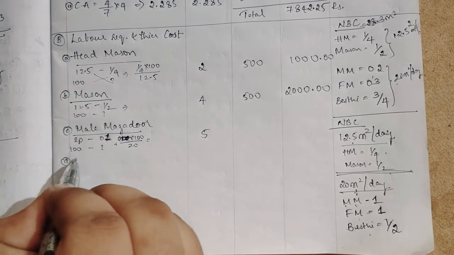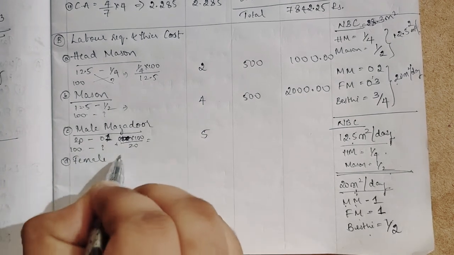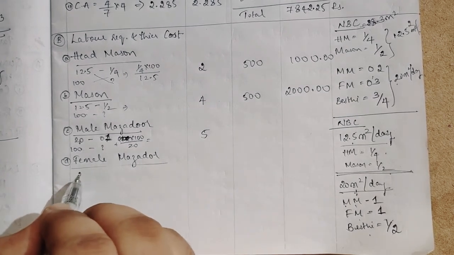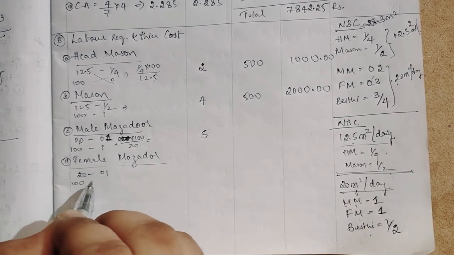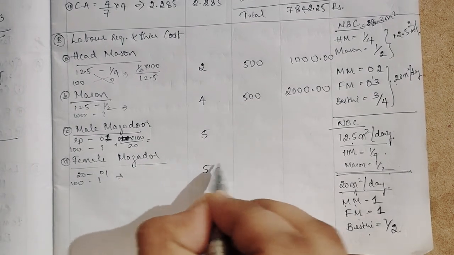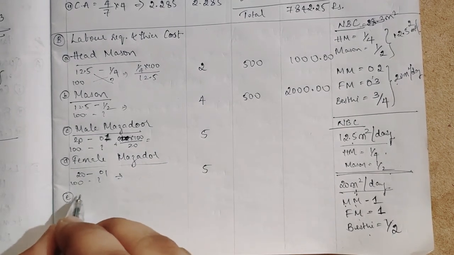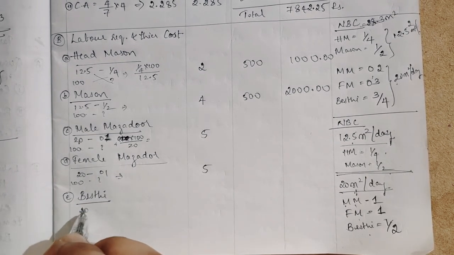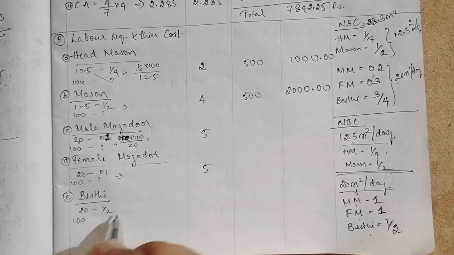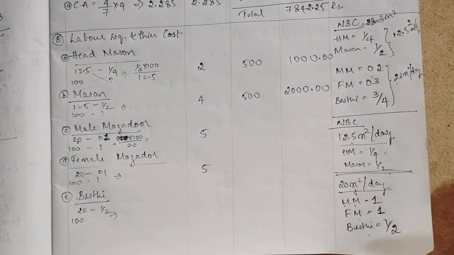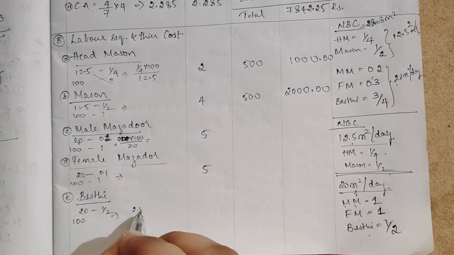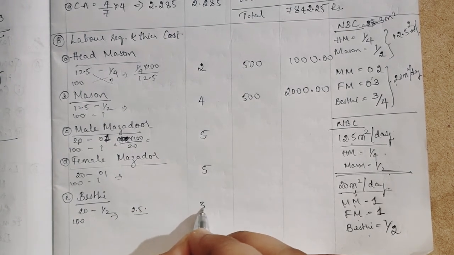For female Mazdur, for 20 we require 1, for 100 same, we will get 5 female Mazdur. And Bisti, for 20 meter square of work we require half. For 100 meters of work, 100 into 0.5 divided by 20, that is 2.5. So we'll take it as 3.